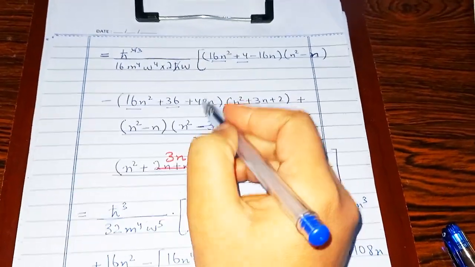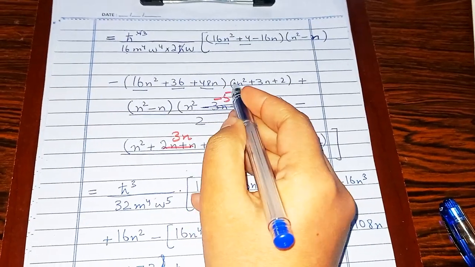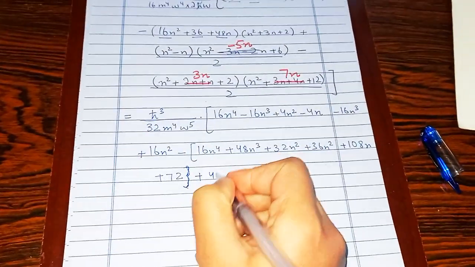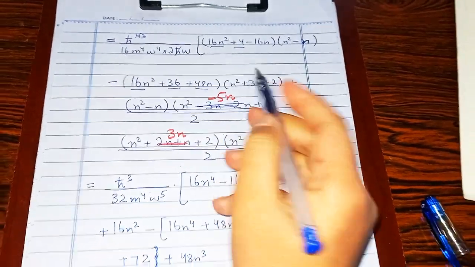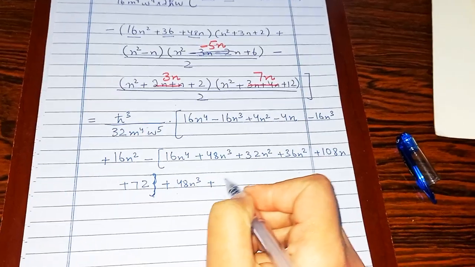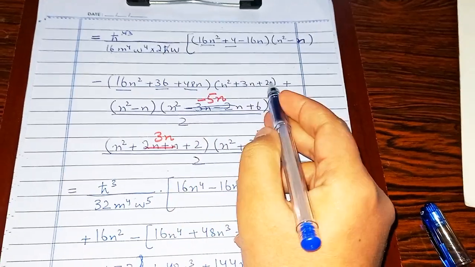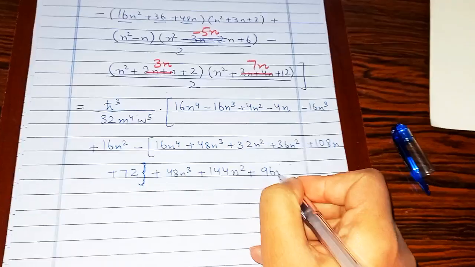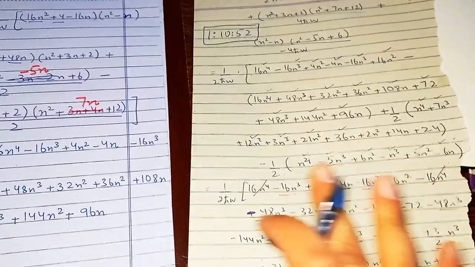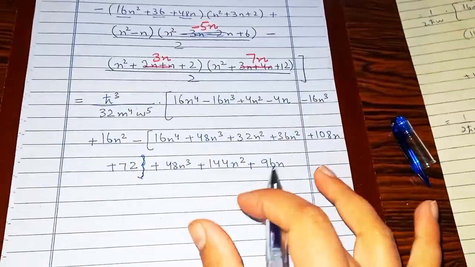Oh, okay, sorry, we have 48n as well, so we'll have a plus sign. Plus 48n into n square, so it's 48n cube. 48n into 3n, 48 into 3, which is 144n square, and 48n multiplied by 2, which is 96n. If you are wondering how I know that, I have solved it beforehand. I completed it first, so I'm doing it now in neat form for you people.